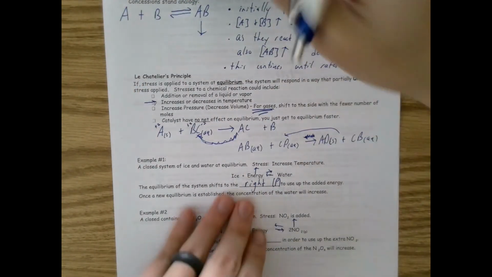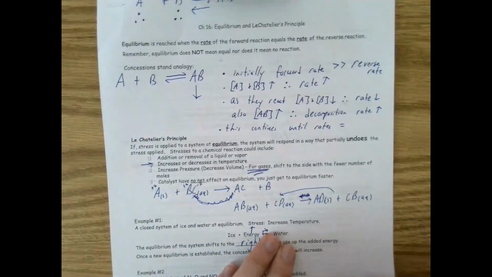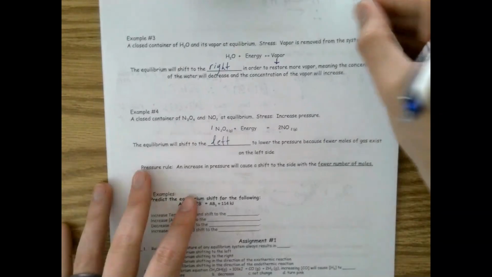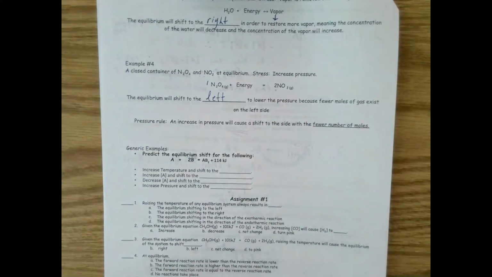So we did examples 1 through 4 yesterday, I think. Let's look at the one labeled generic example. I have a reaction, and for rates it was not super important that I balance the reaction, but for equilibrium it is. So the reaction's balanced.